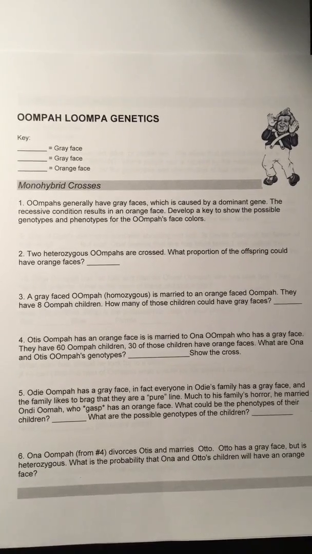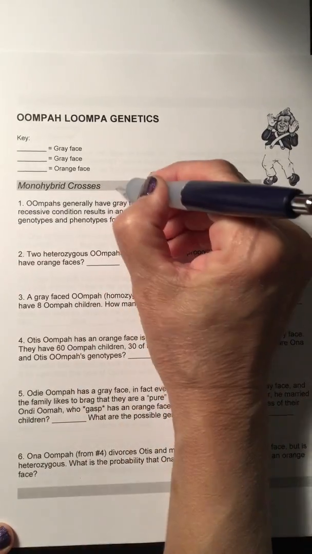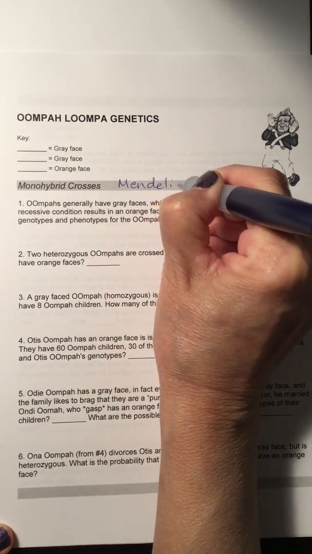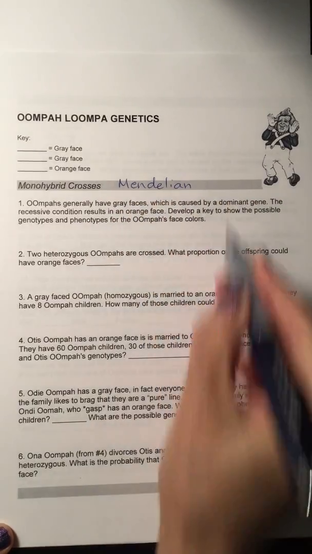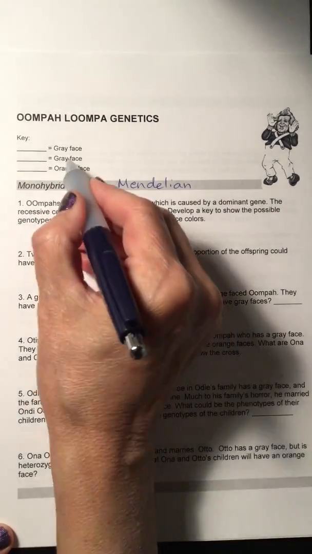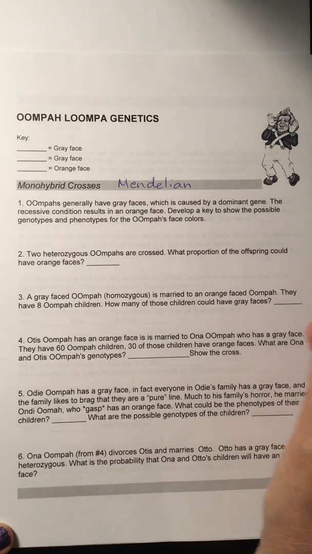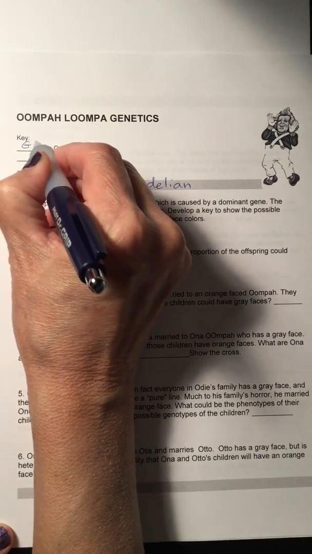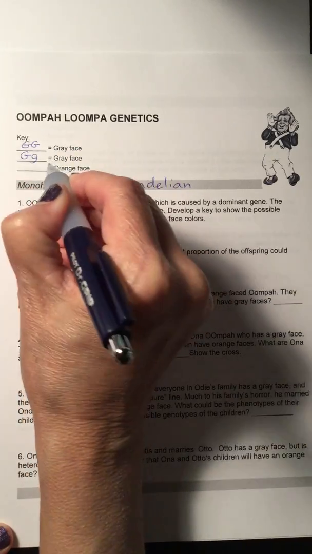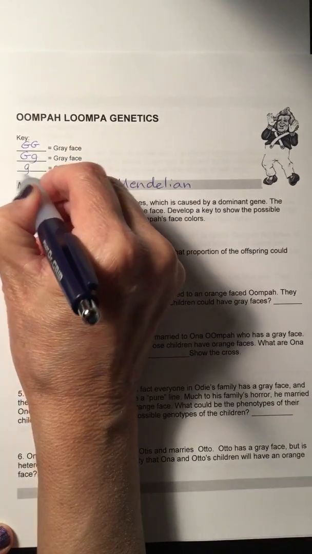Oompa Loompa genetics. Okay, so this monohybrid cross, remember that's Mendelian. That's back to the complete dominance. So this is practice from before, so we're going to go ahead and do it anyway. To get a gray face, an Oompa Loompa can have the genotype big G, big G or big G, little g. And to get an orange face, it's going to be little g, little g.